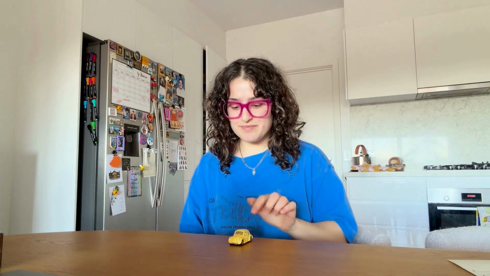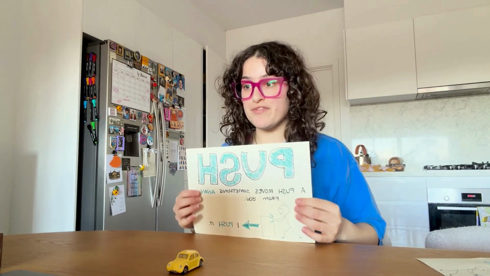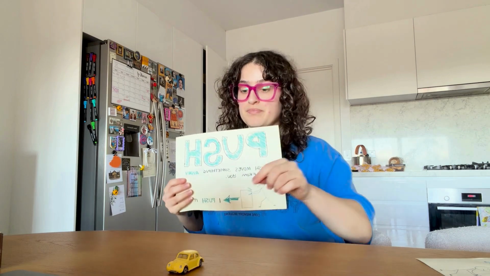How do you think I could make the car move? Let's test it. I used a push and the car moved away from me. Was that a push or a pull? That's right, a push. Now I'm going to try a stronger push.